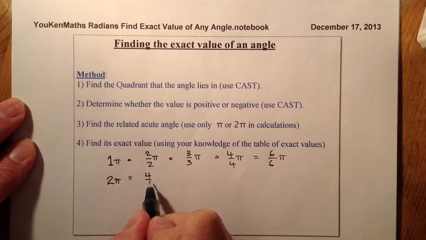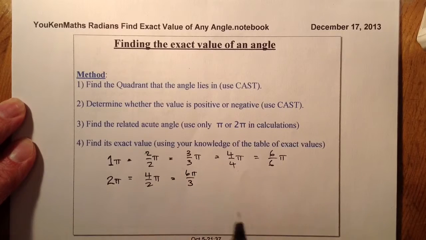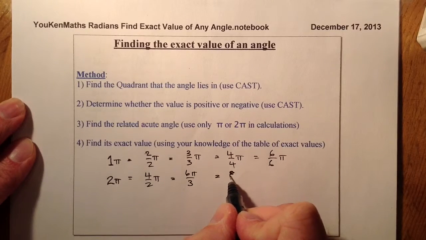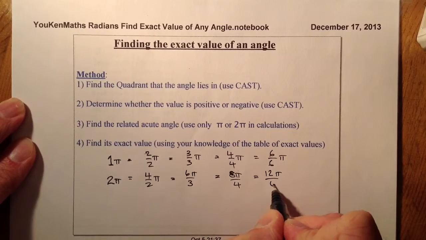say that that would be 4 pi over 2, 6 pi upon 3, 8 pi upon 4, and 12 pi over 6.